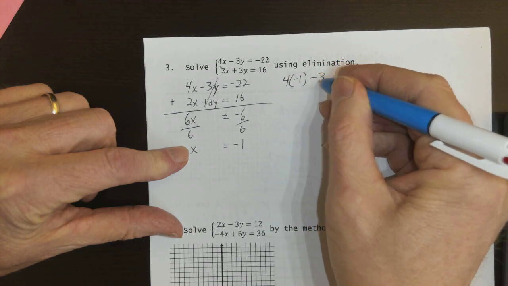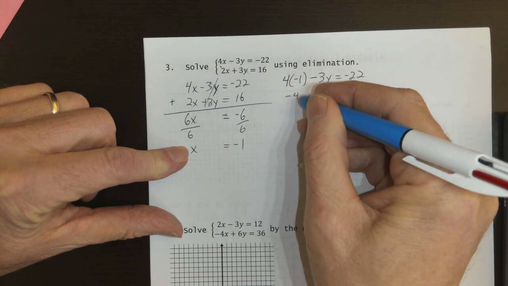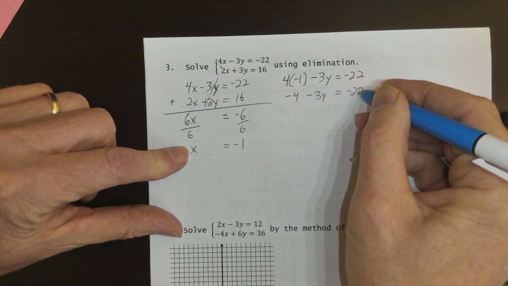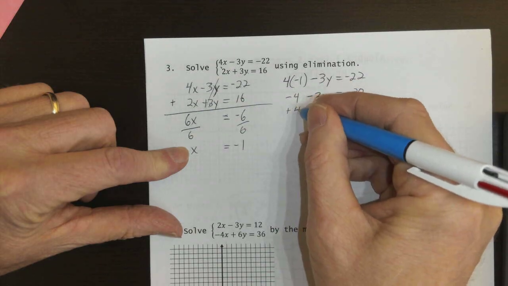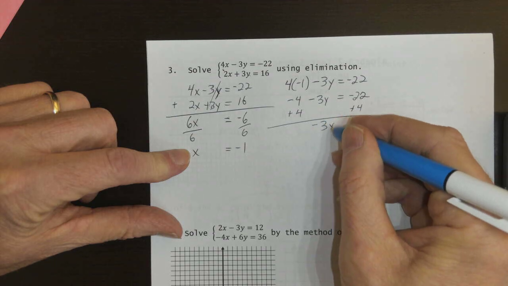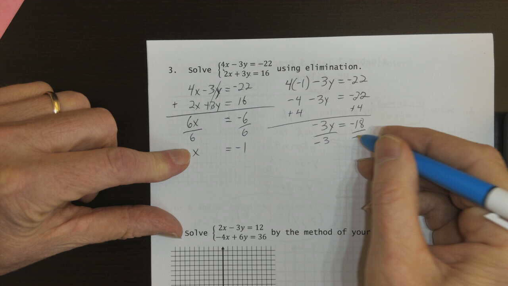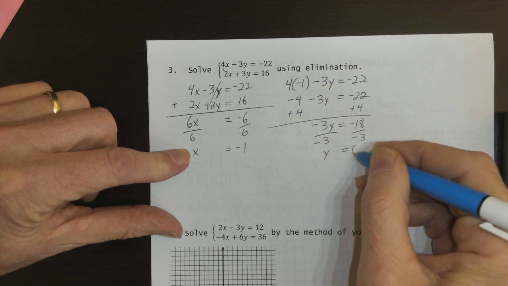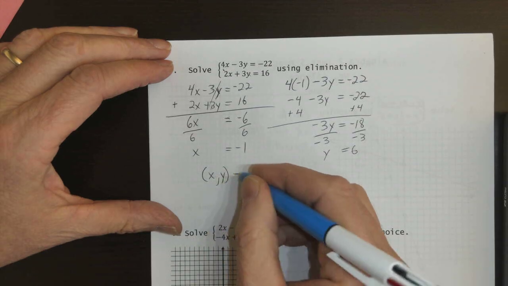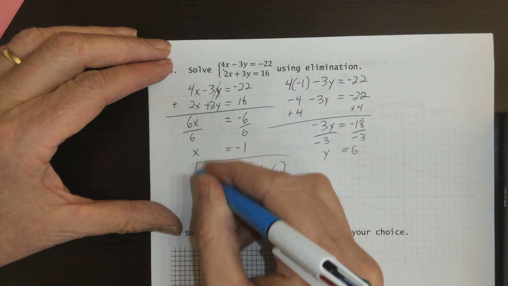4 times negative 1 minus 3 times y is negative 22. So negative 4 minus 3y equals negative 22. I'll add 4 to both sides. I'm looking at negative 3y equaling negative 18. Dividing by negative 3, I got y is equal to 6. And my final answer, I'll write the ordered pair negative 1, 6 for xy here.